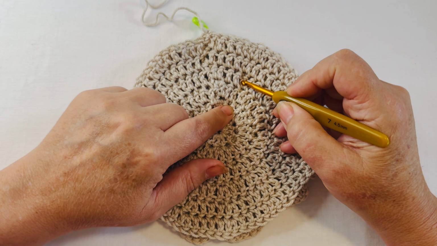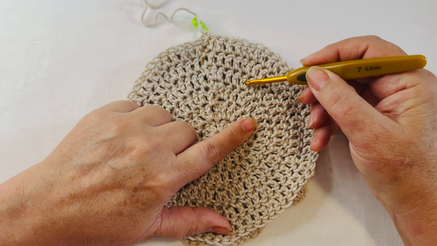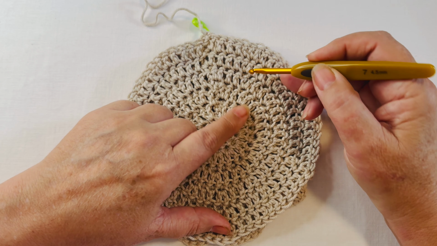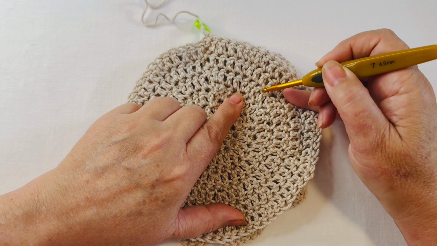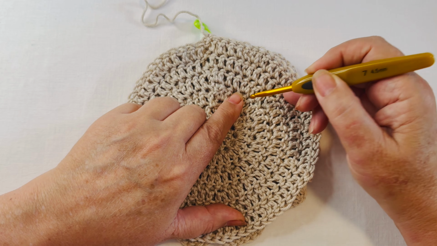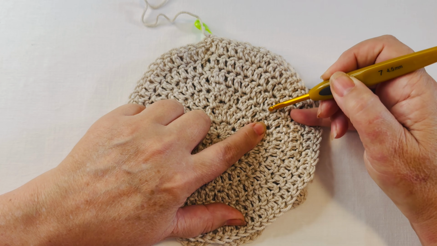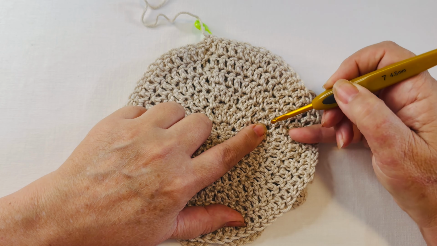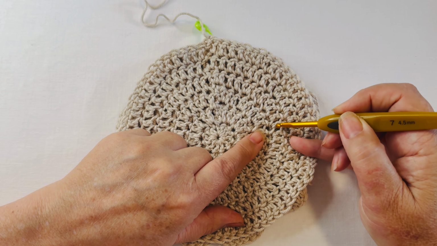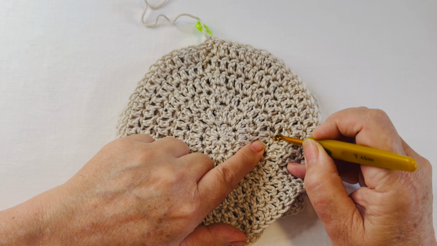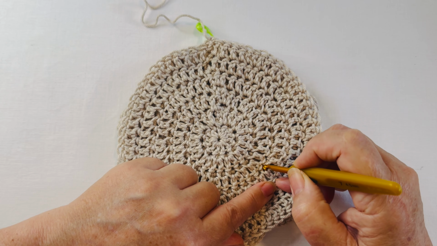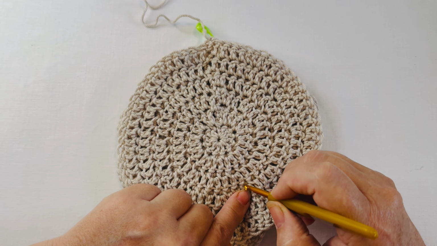Round number 4, you'll have 48 stitches. So you'll have 2 double crochets in one stitch, and then you'll have 2 double crochets that are single, each in a stitch of their own. Okay, you're going 2, 1, 1, 2, 1, 1, 2.